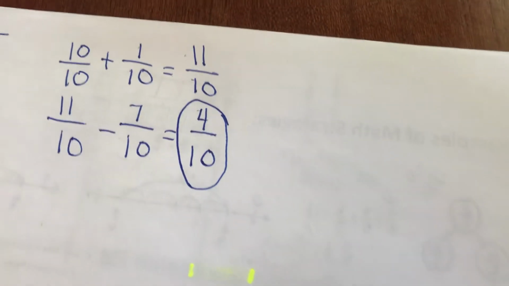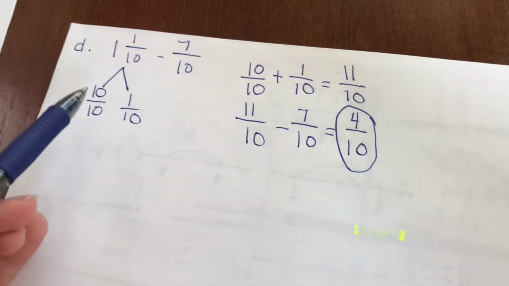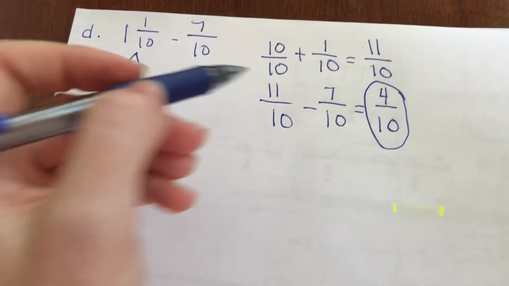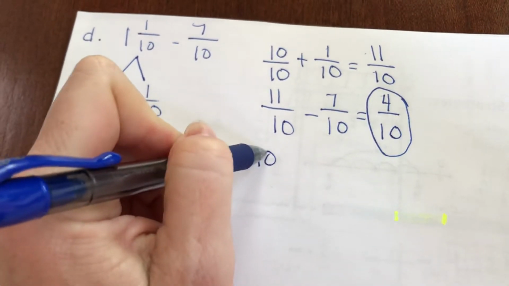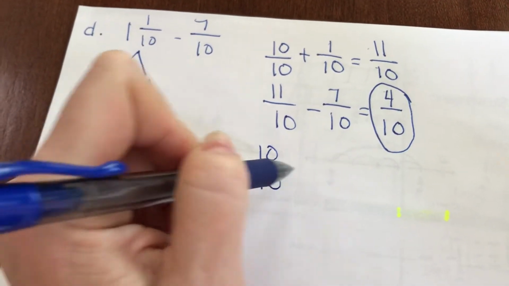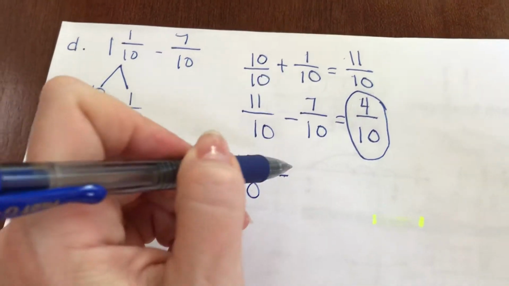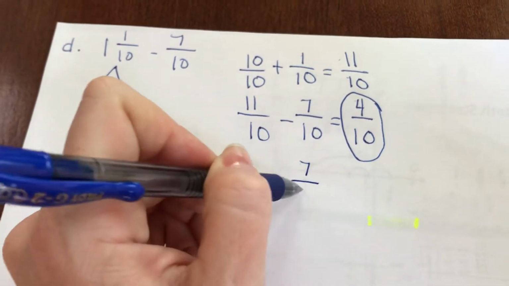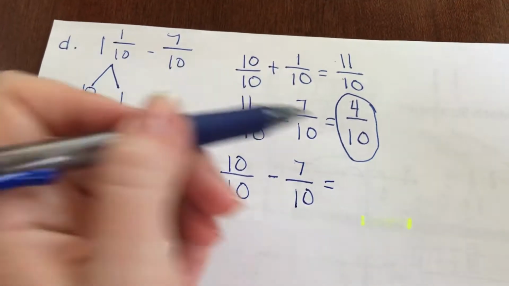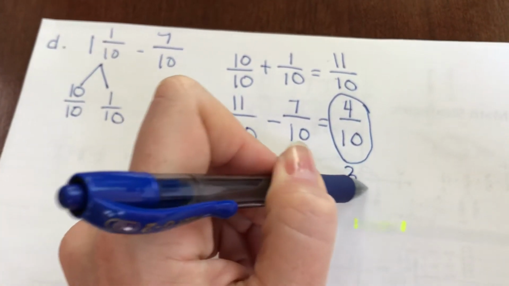Another way to solve it is to take your 10 tenths. Actually, I'm going to do it underneath so you guys can see. You're going to take 10 tenths, and you're going to go ahead and subtract 7 tenths, which is going to give you 3 tenths.